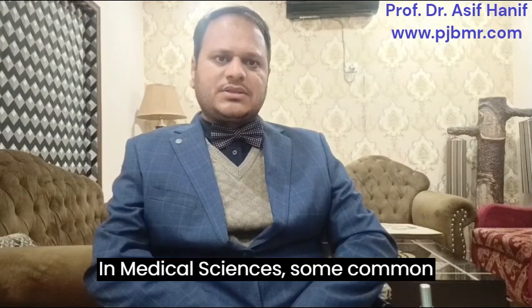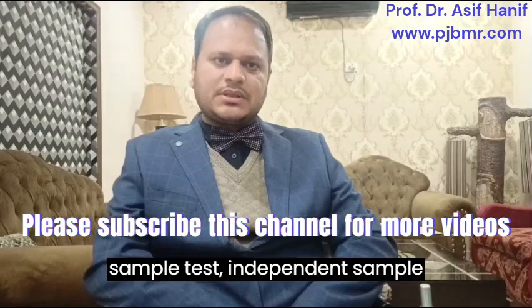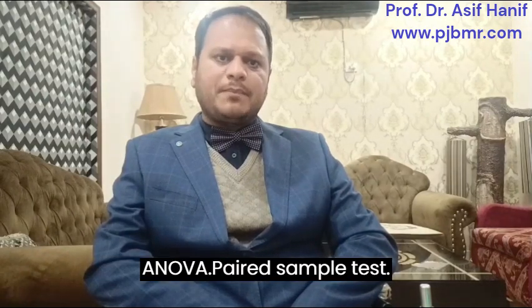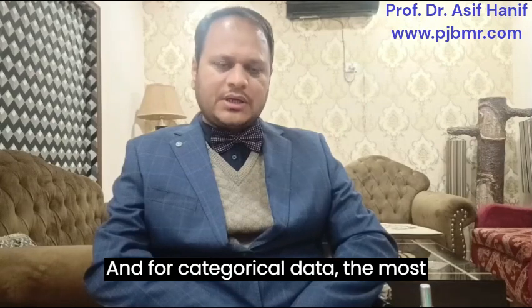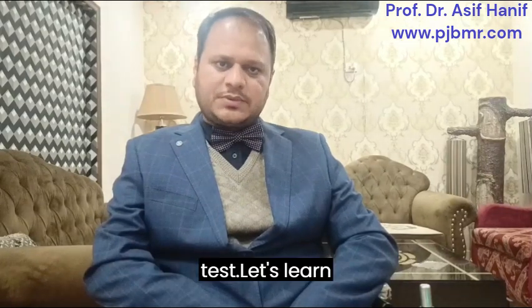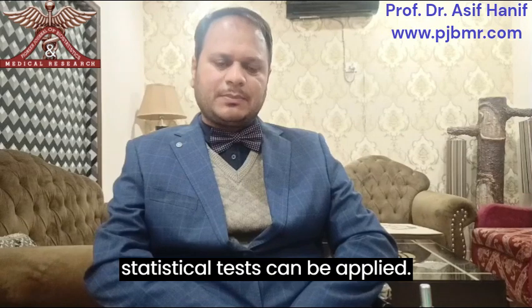In medical sciences, some commonly used parametric tests are one sample t-test, independent sample t-test, analysis of variance, commonly known as ANOVA, paired sample t-test, repeated measurement ANOVA, and for categorical data, the most commonly used test is the Chi-square test. Let's learn one by one in which situation these statistical tests can be applied.